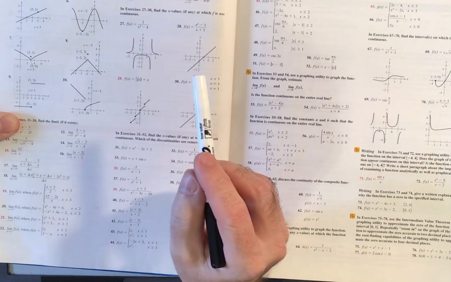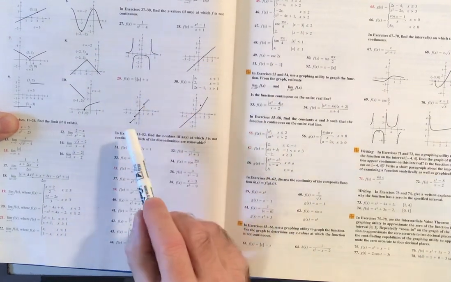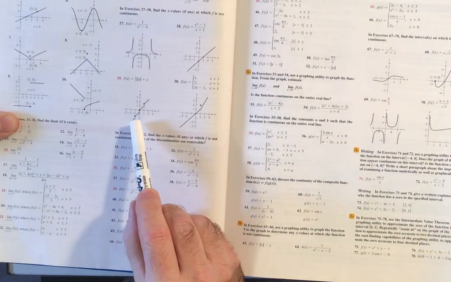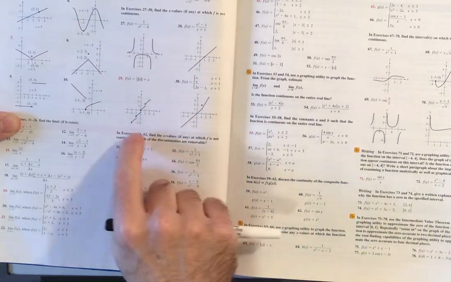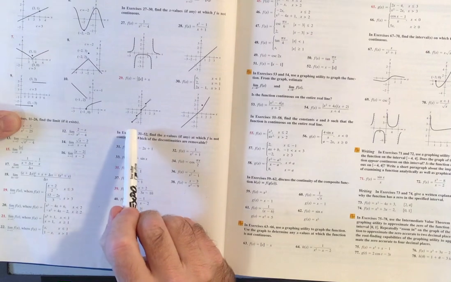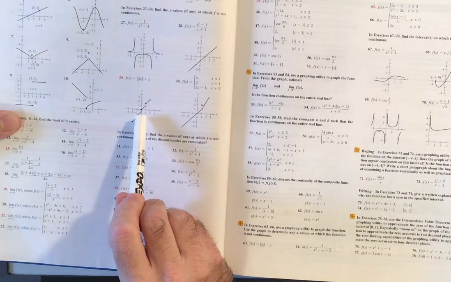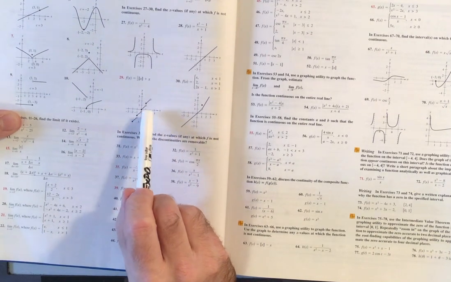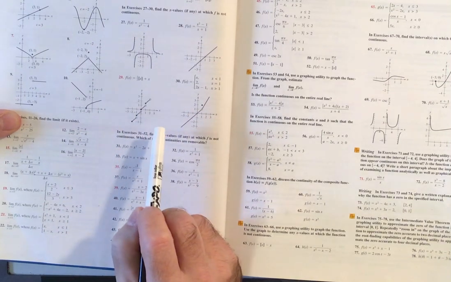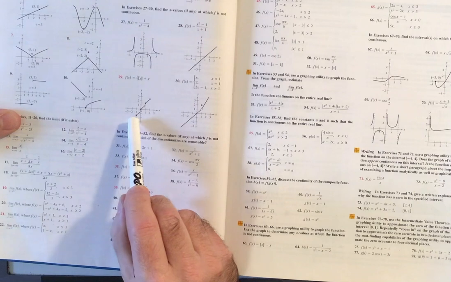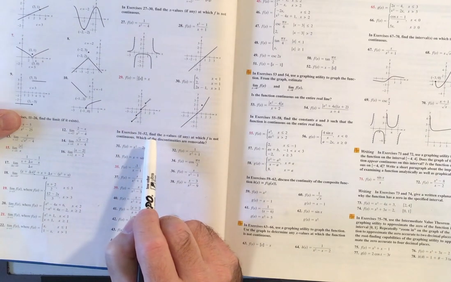All right, 29. We have discontinuities everywhere there's a jump, right? So that's going to be at -1, 0, 1, and 2, where there's a hole there at 2. At those jumps, those are non-removable.